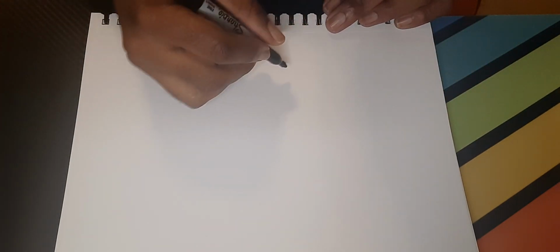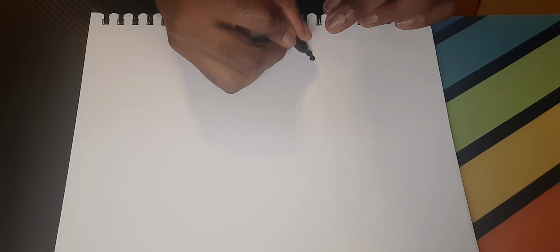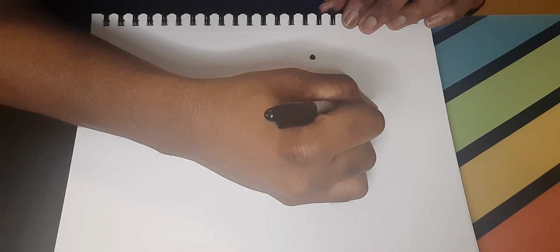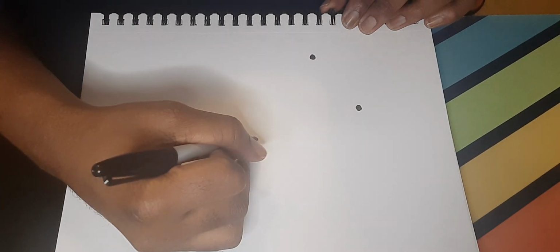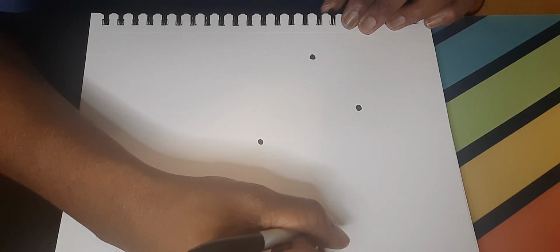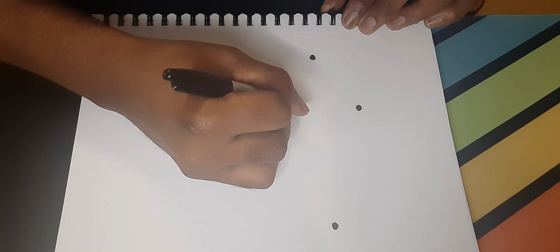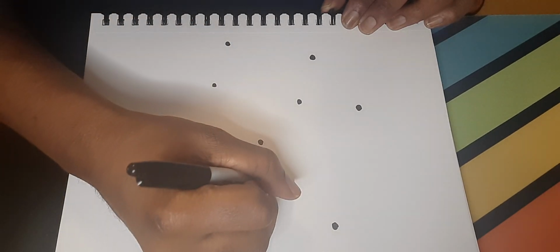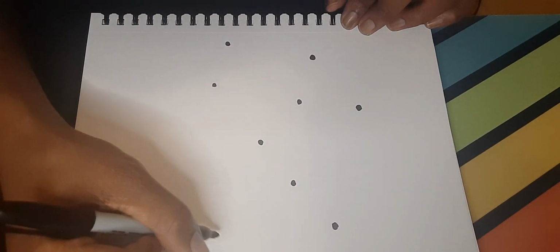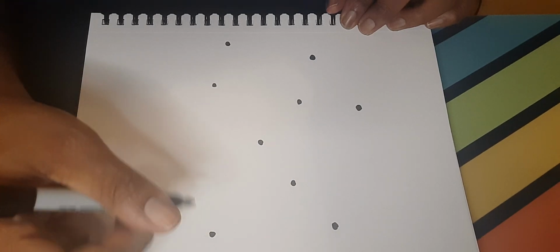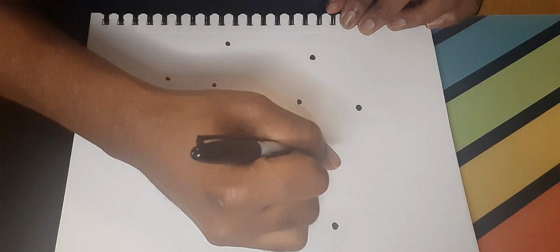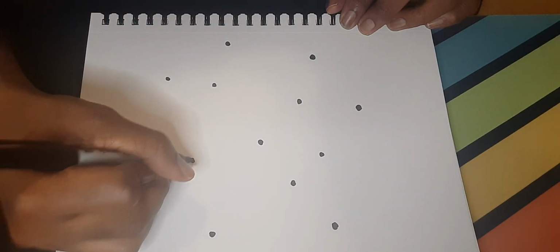So let's do this here. Come on, dots. Gonna make them big though. Let's do a nice big one here. You can do a nice big one, or you can do those small ones like I showed, because you can get many of them on the paper. See, we're just creating like a star field, just dots. You know, being like a constellation, make as many dots.